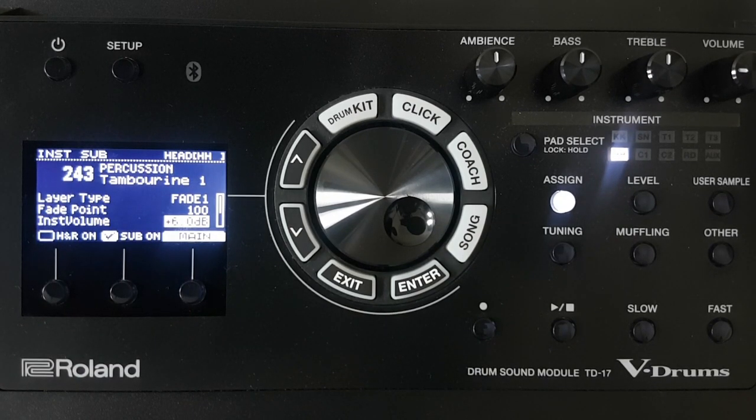So if I was playing it rhythmically, you can hear the difference. So that's how you can assign an alternative sound, mix it or fade it in with an existing pad. Now I'm going to show you how to change the snare sound completely depending on how hard you hit the snare. So to start, you select the snare by hitting it.